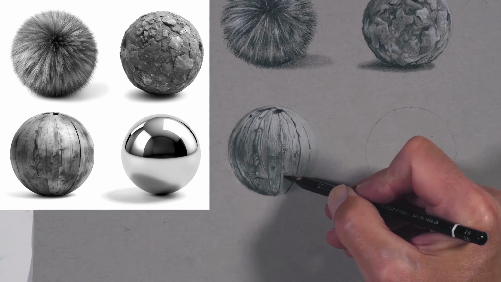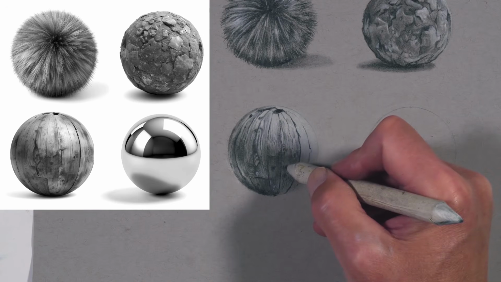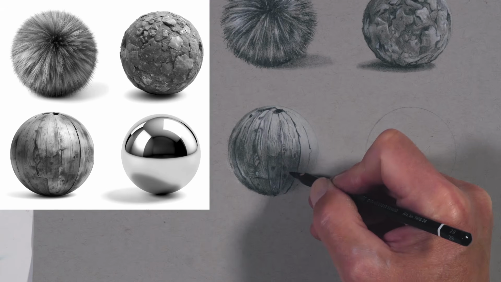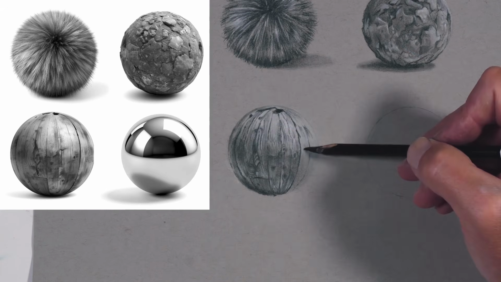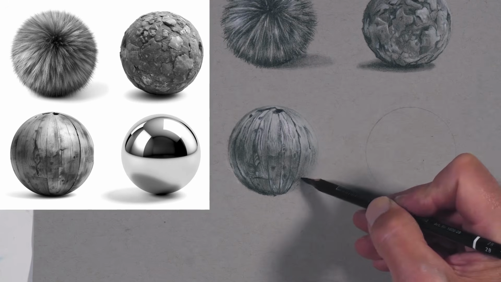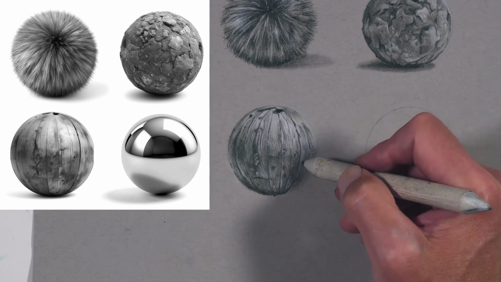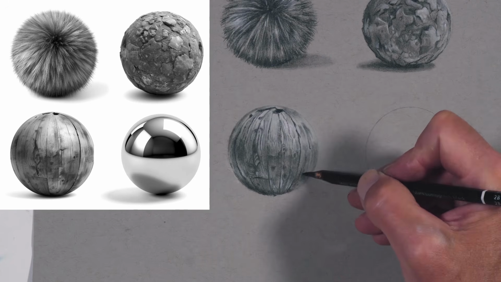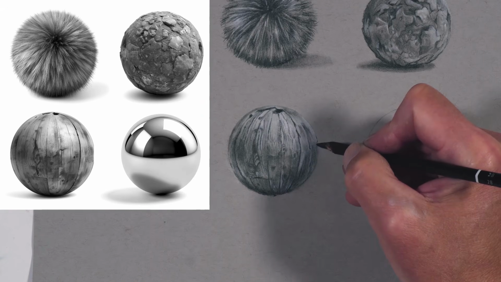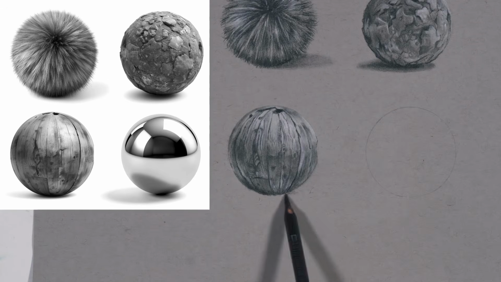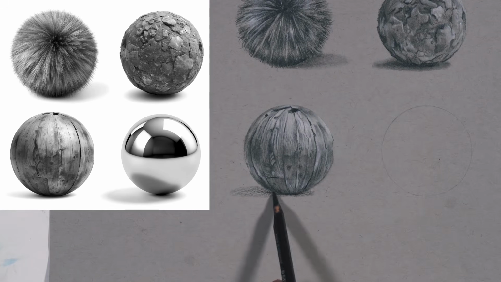And just like we did with the rocky sphere, we'll continue to develop both the light and dark values as we go, adding darker values with the 2B or 4B pencil and lighter values with the white charcoal pencil. We'll gradually work our way over to the right side where we see mostly lighter values, so we'll use a little bit of a lighter touch with the graphite pencil and a little bit of a stronger touch with the white charcoal pencil.